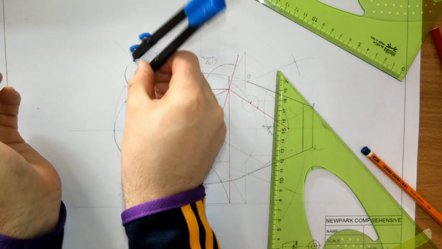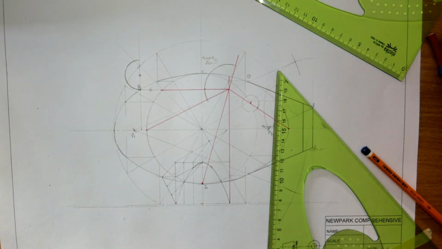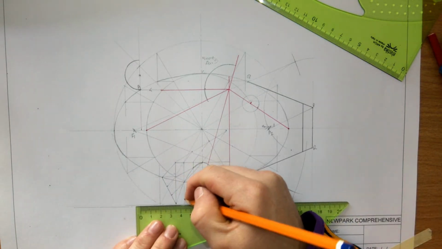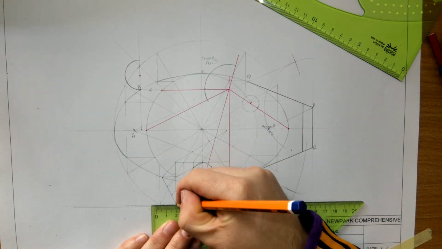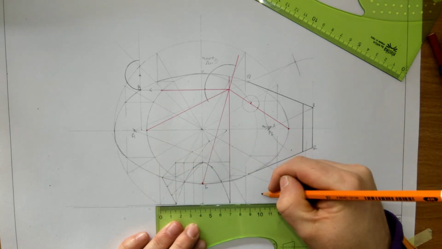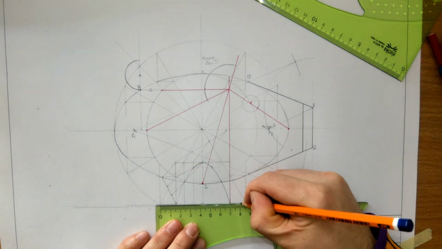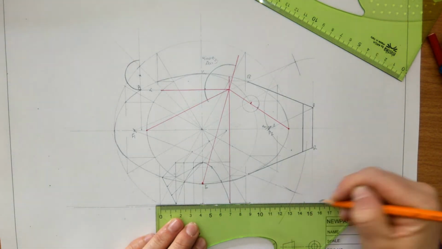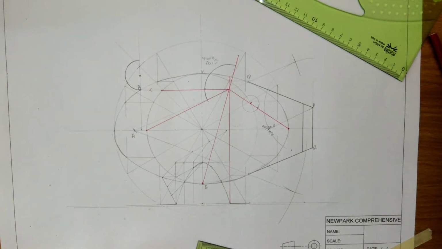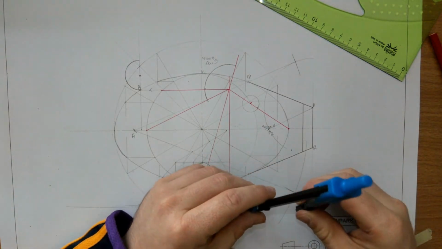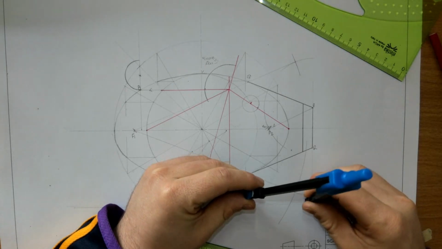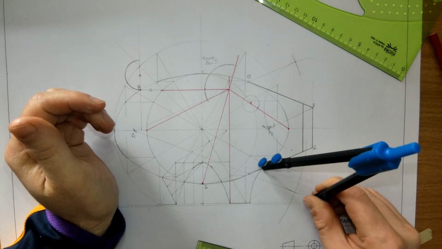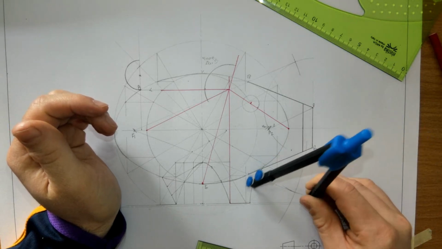Then for its legs is the 2 arcs down at the bottom, radius 55. And the same over here.